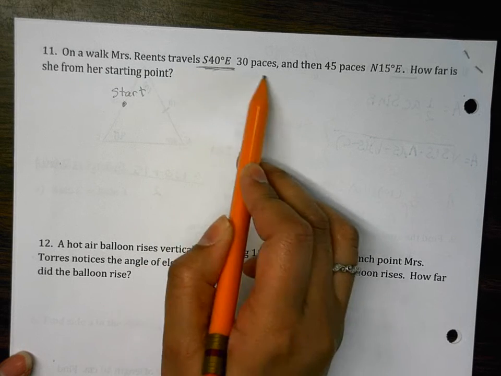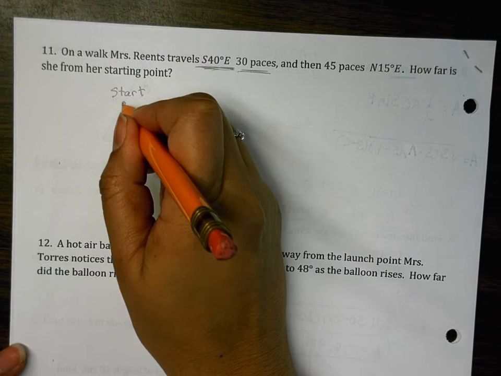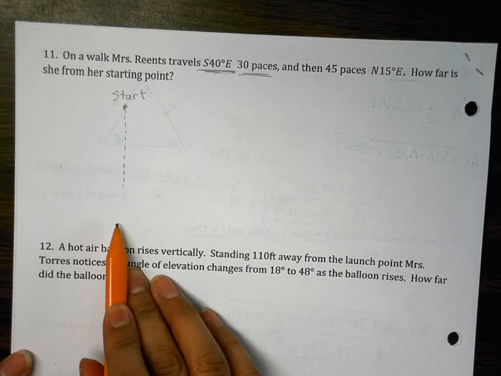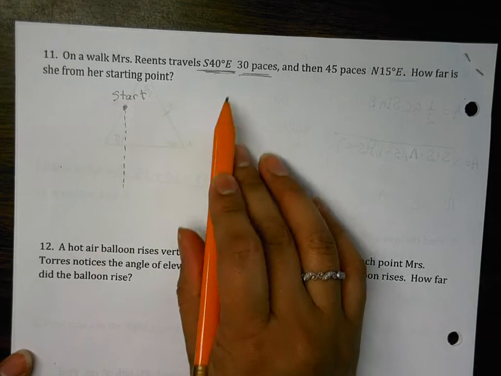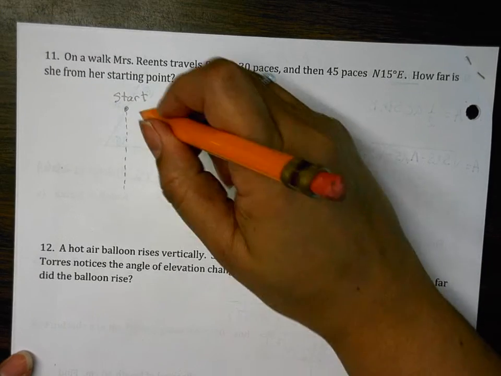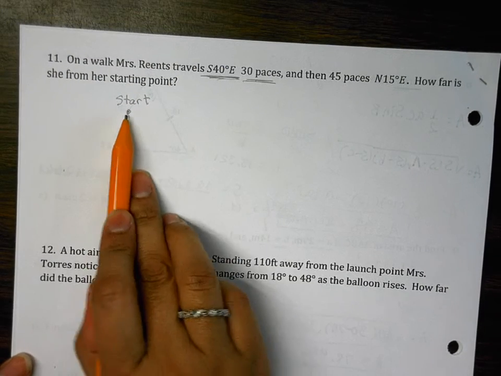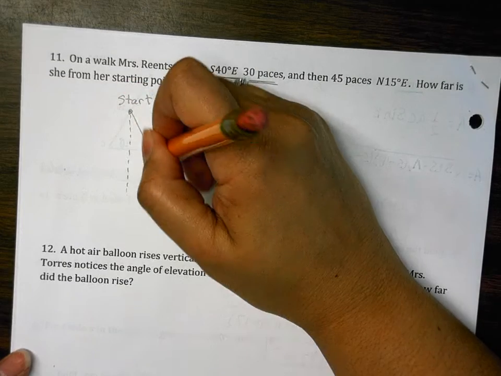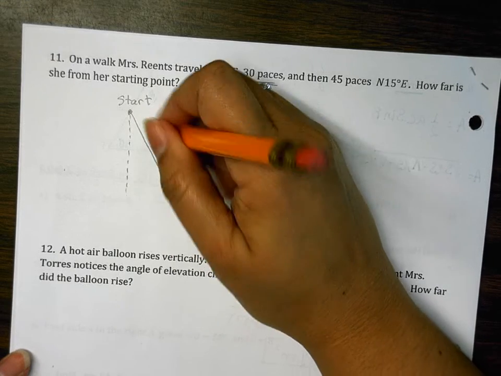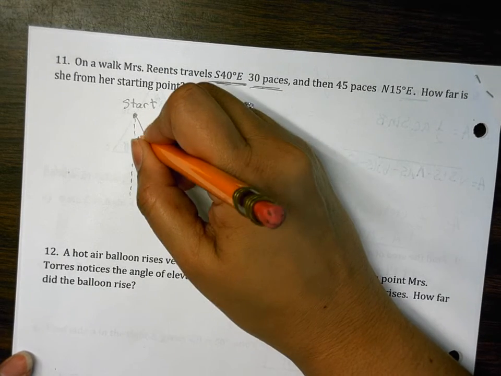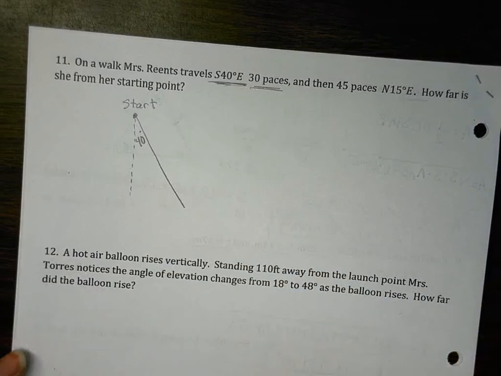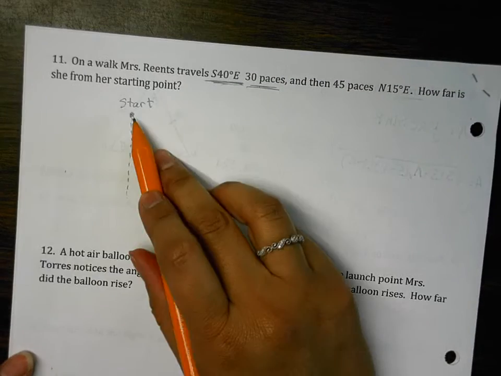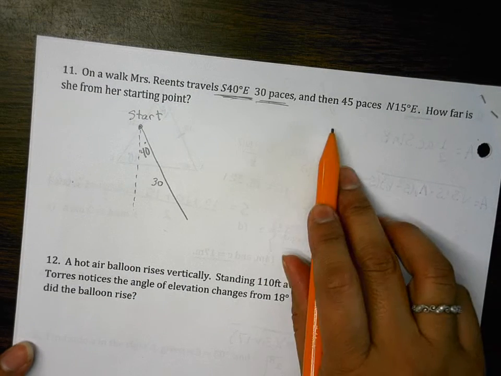So Mrs. Rents travels south 40 degrees east 30 paces. Okay, so from my starting point, I'm going to draw my south line. Does she walk directly south? No, she goes which direction? South, east. Now, would you agree from my south line, southeast would swing this way? Okay. And what's the degree between my south line and the actual path that she took? 40 degrees. And how many paces did she walk? 30.